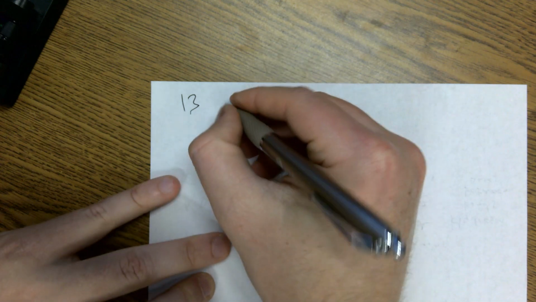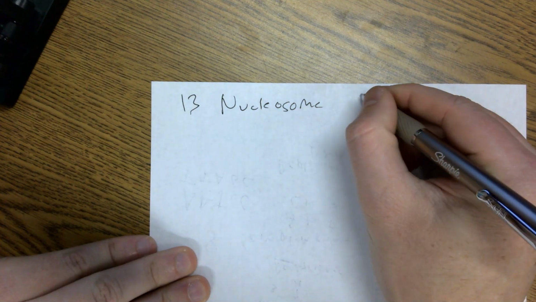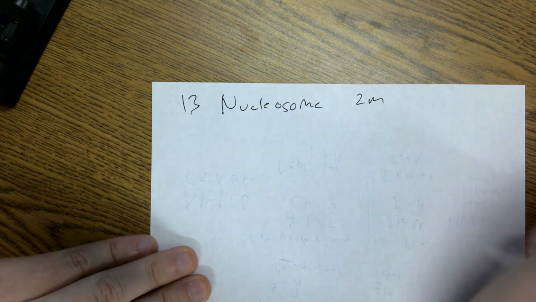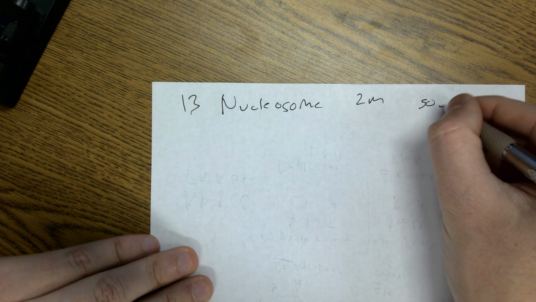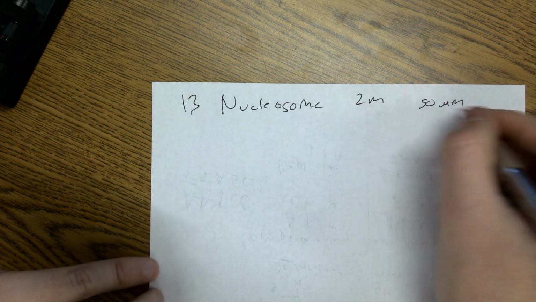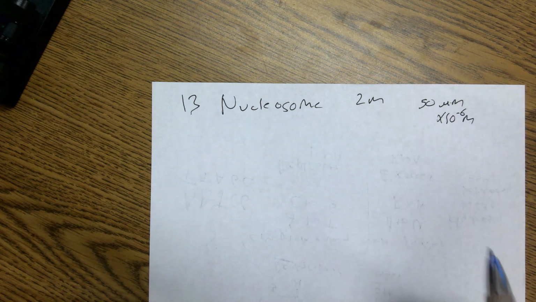13, nucleosomes. So how can we fit a DNA strand that is 2 meters long into a cell that is only like 50 to 100 micrometers? So this is way smaller. This is times 10 to the negative 6 meters, but it has something in it that's 2 meters long.